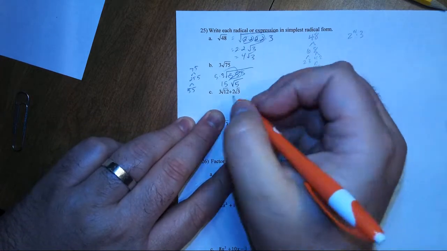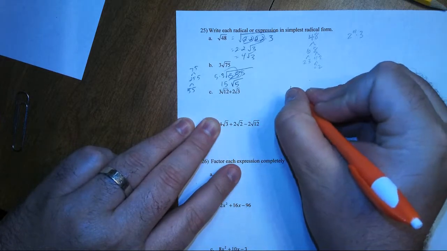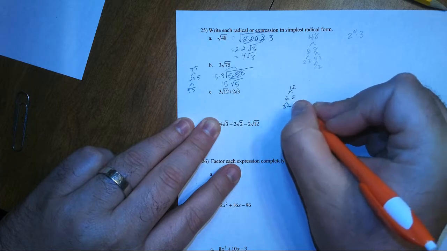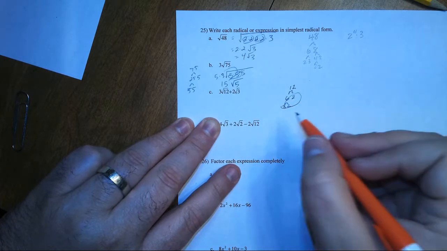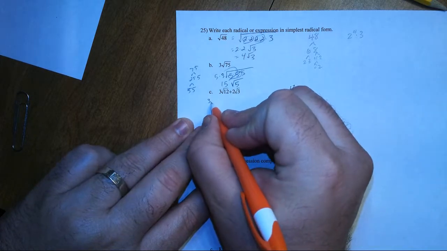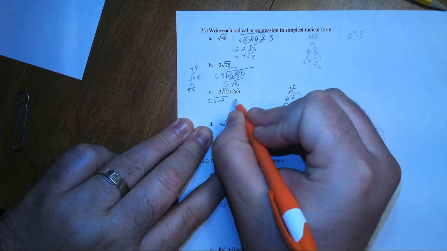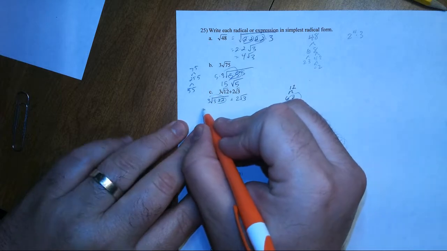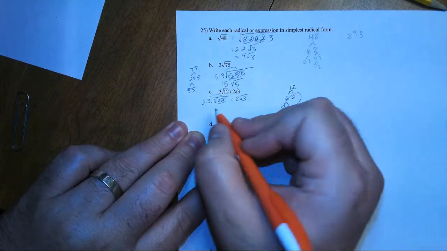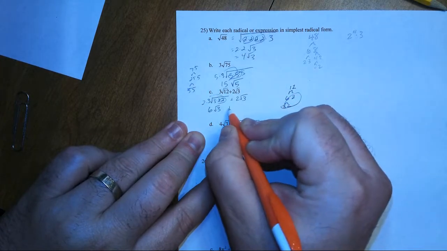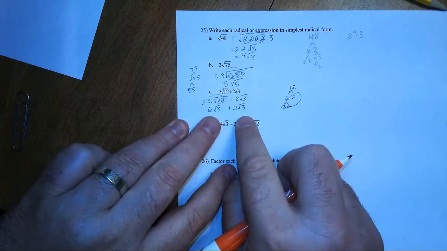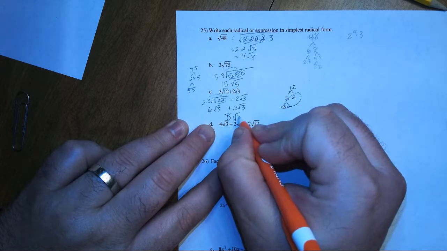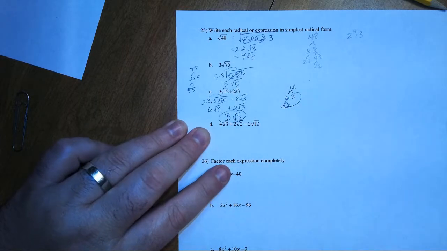Let's straighten that out there. So we have to break down the 12 first. So 12 is 6 times 2, and then 3 times 2. So I have these guys right here, 3 and 2 2s. So 3, a 3 and 2 2s inside, 2 radical 3. Pull out the 2s, so it becomes 2 times 3 outside, which is 6 radical 3, plus 2 radical 3. Same radicands, these are like radicals. We add the number outside, keep the radical the same, 8 radical 3.